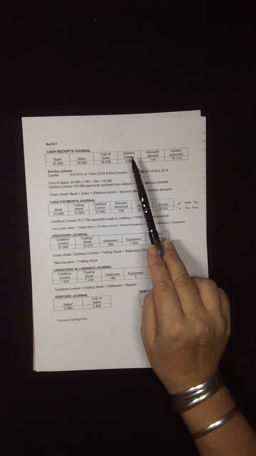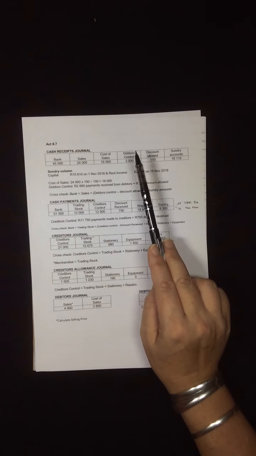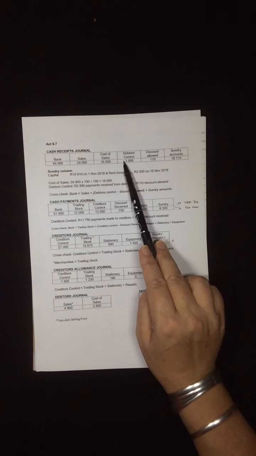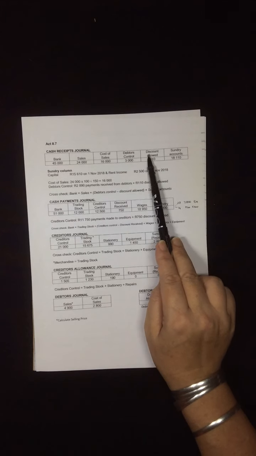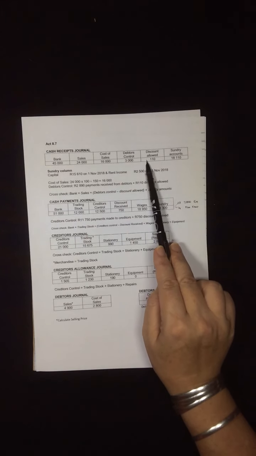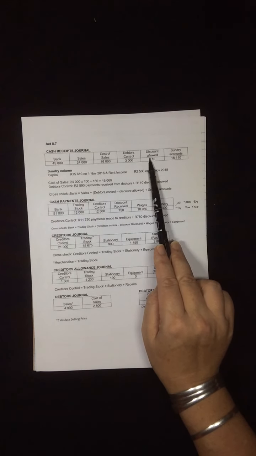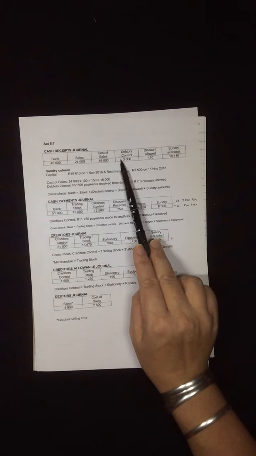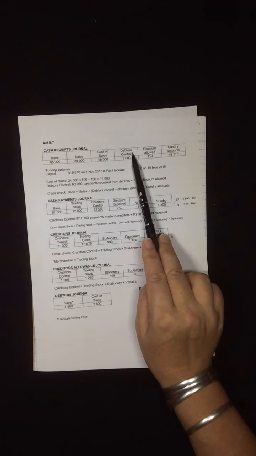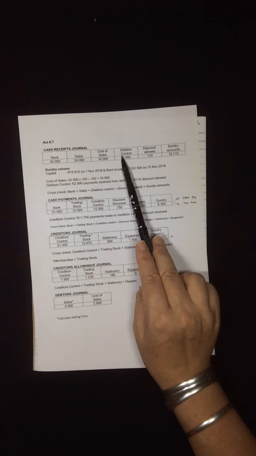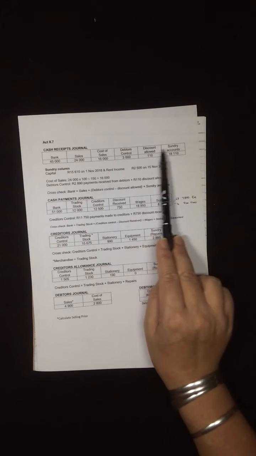I'm going to repeat because I made a lot of mistakes. Monies received from debtors, 2,890. Discount allowed to debtors, 110. And the amount that I have allowed plus the amount that I have received from debtors will go to my debtors control column, because this would be the amount that I have to subtract from their outstanding debt. And it's going to go to the credit side of my debtors control account, but we'll get there.